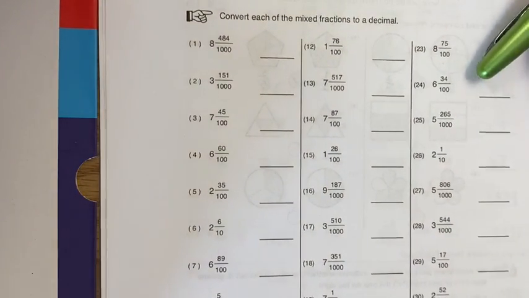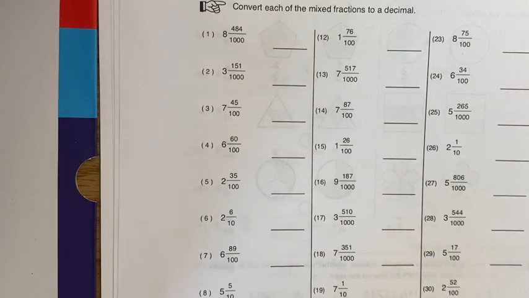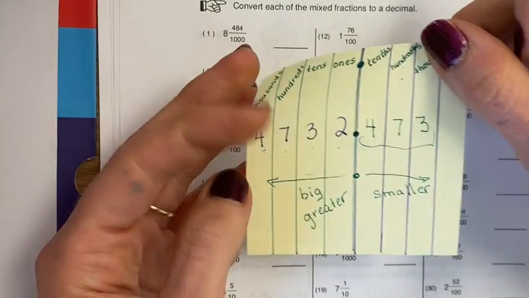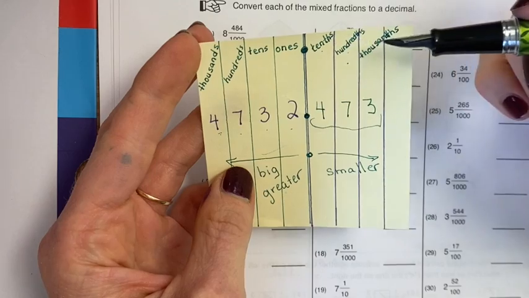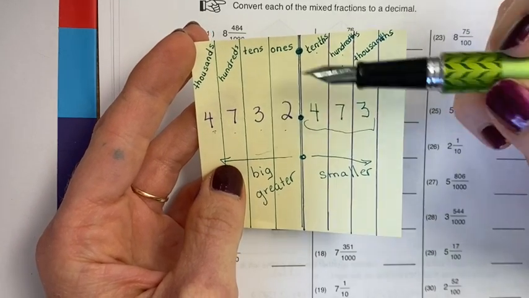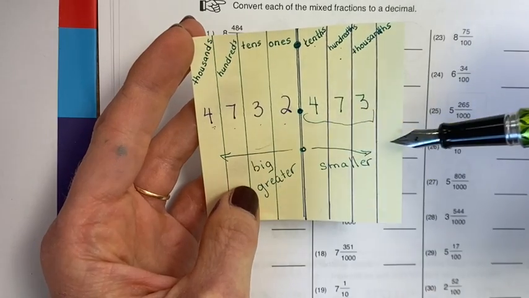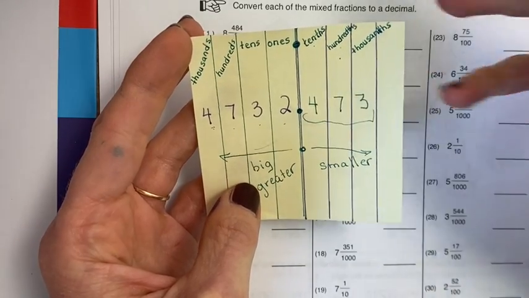Okay, now, on this side, we did this the other day. We did this on Tuesday. It's the same sheet, just with different numbers. Keep in mind, I'm going to do the first 3 with you, and you're going to do the rest, but keep in mind that you have tenths, hundredths, and thousandths, right? This is your place value chart. These are bigger, these are smaller.